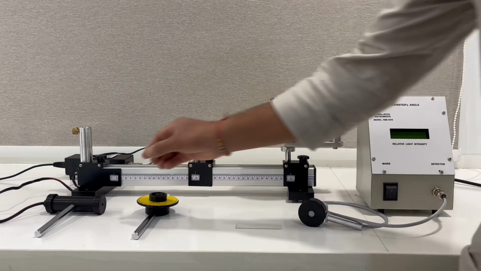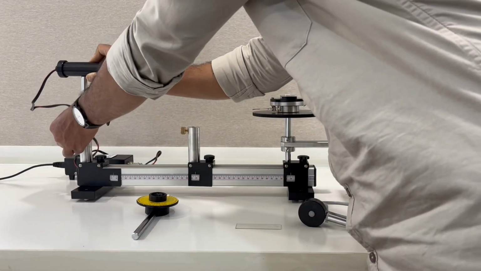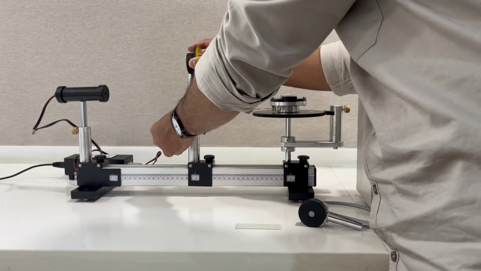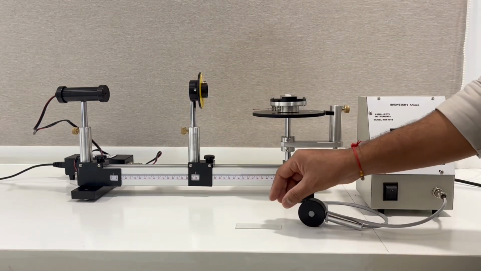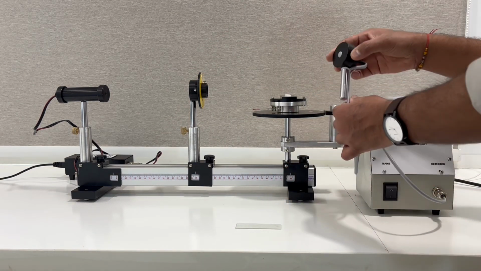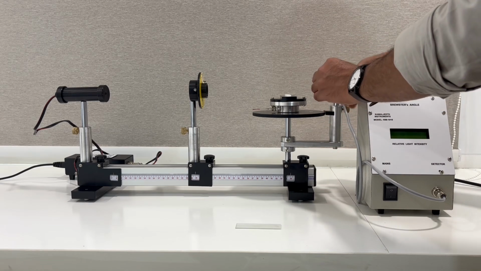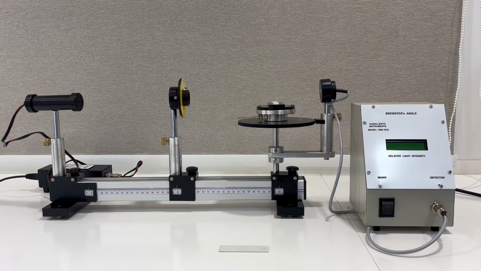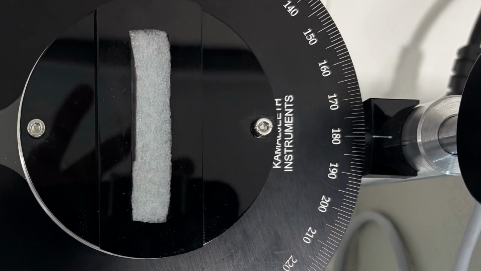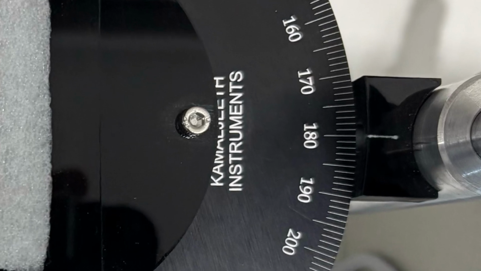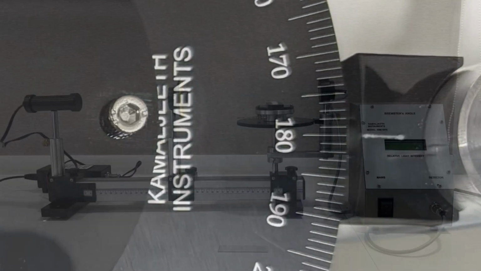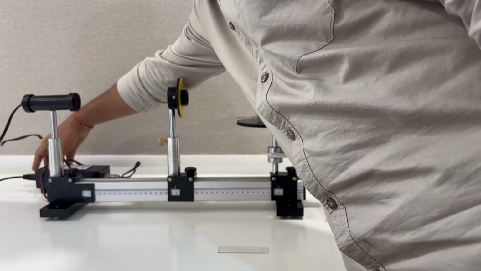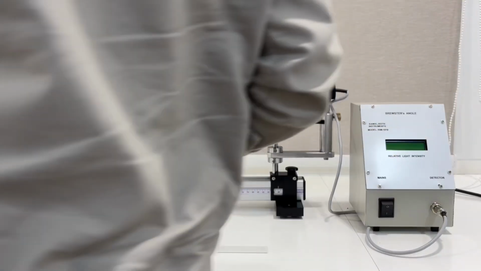The laser is mounted on the leftmost post, a polarizer in the middle post, and the detector is mounted around the goniometer table. The detector is kept at 180-degree position. Switch on the laser and align the laser such that its axis aligns with the axis of the detectors.